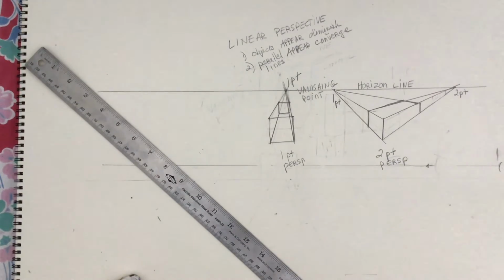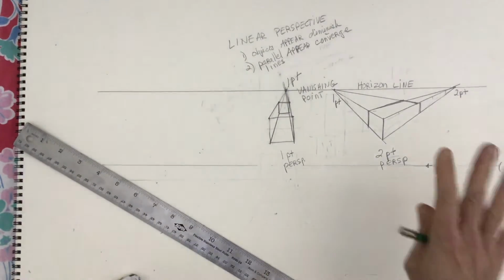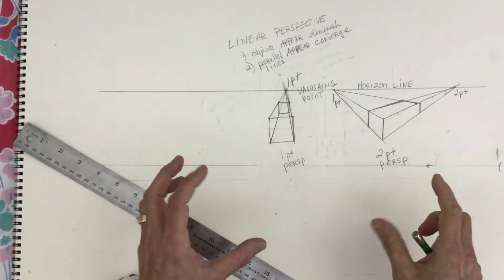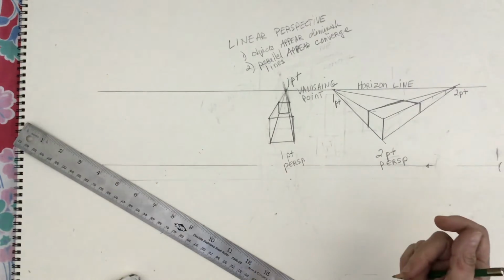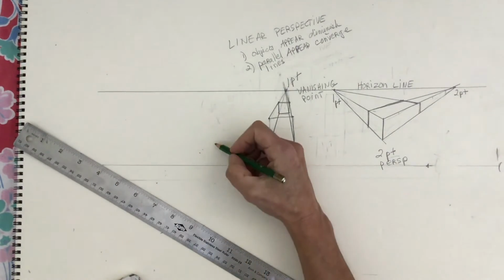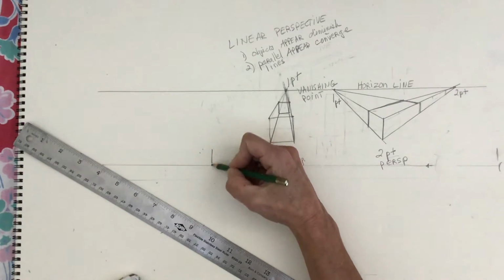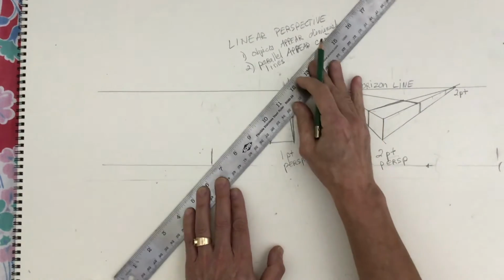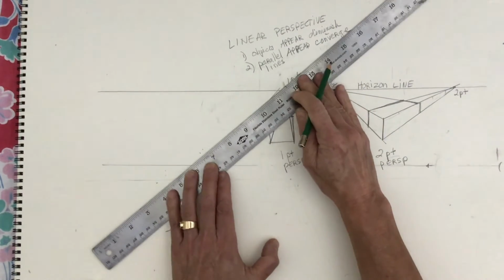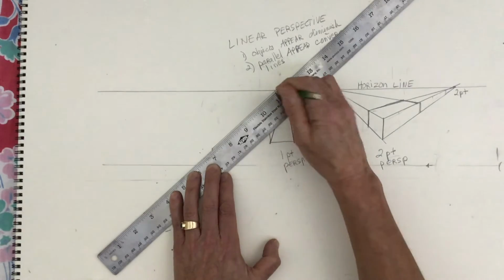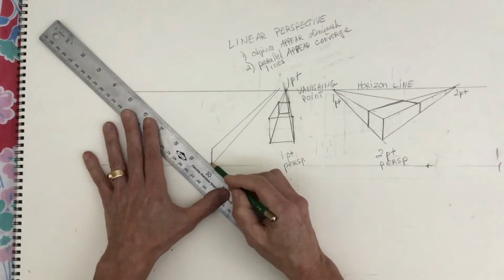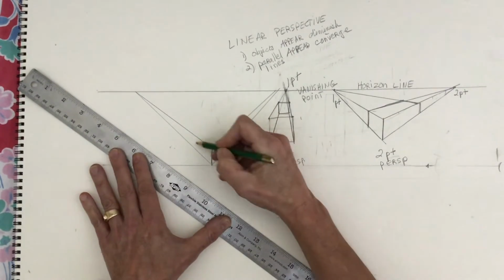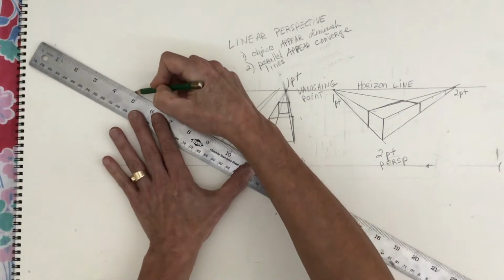Most of the objects that we see in the real world are placed in all sorts of positions. So most objects are going to be viewed in 2-point perspective. But no matter where they are located, no matter where their vanishing points are, the vanishing points to all the objects are going to be on the same horizon line.